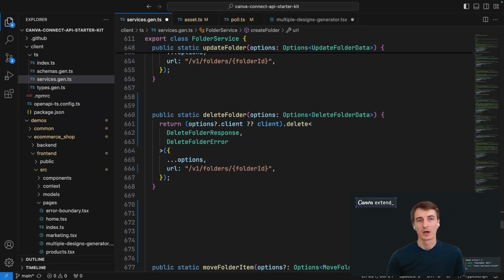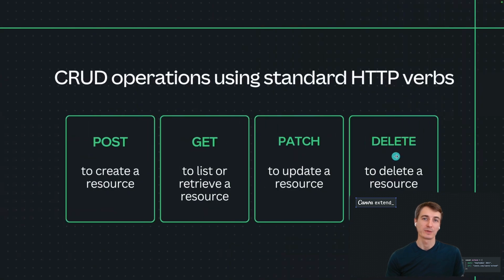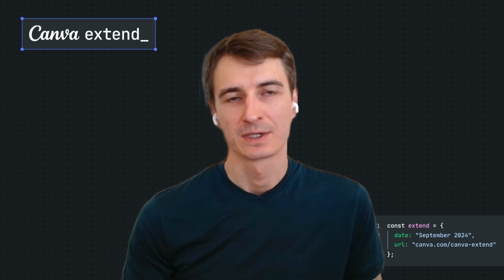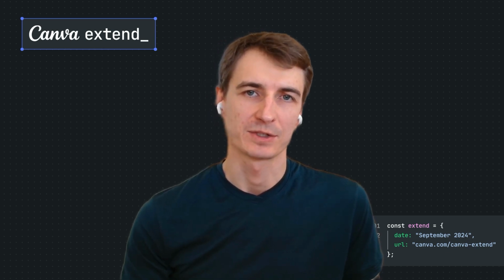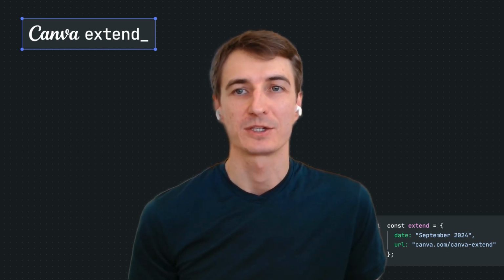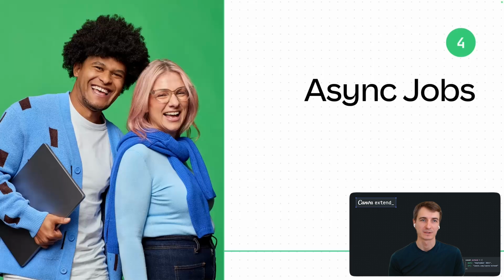So far, all of the operations we've mentioned are synchronous. That means when you get a success response, you can assume the operation is complete. However, some of our operations are necessarily asynchronous. These are operations that have the potential to take significantly more time than an HTTP request can usually be expected to respond in.